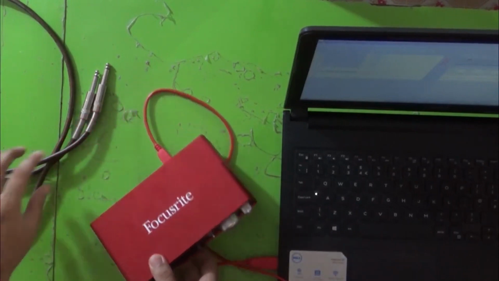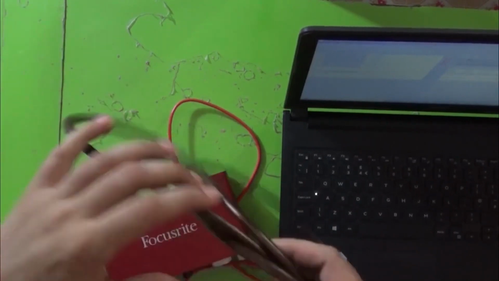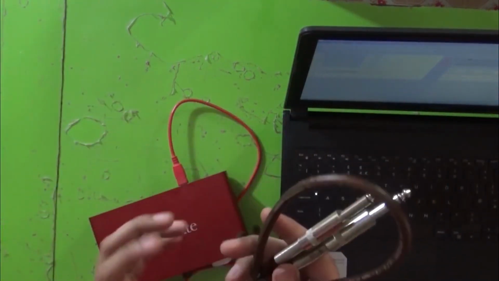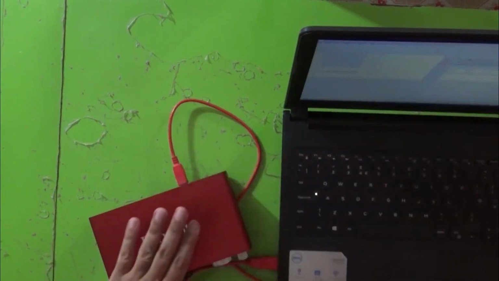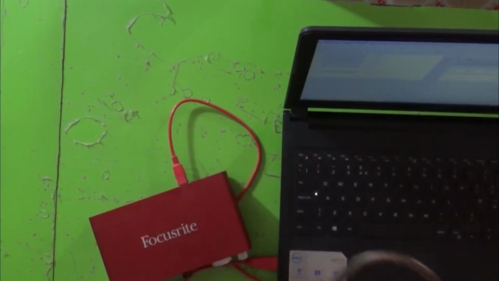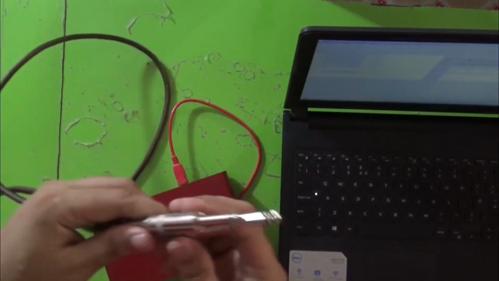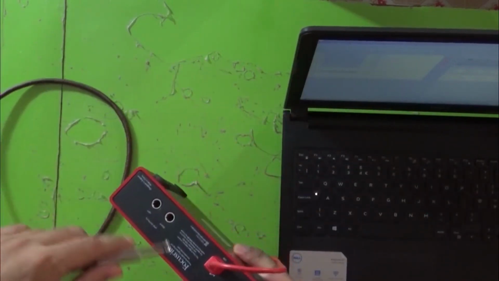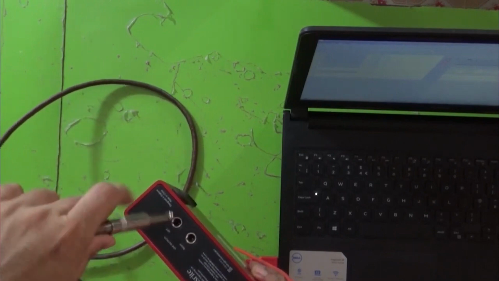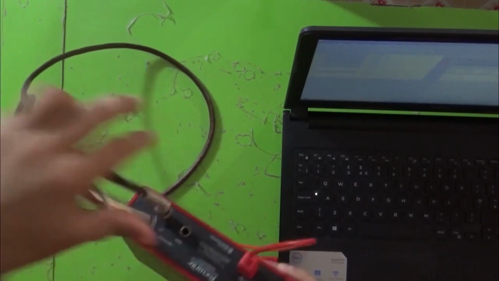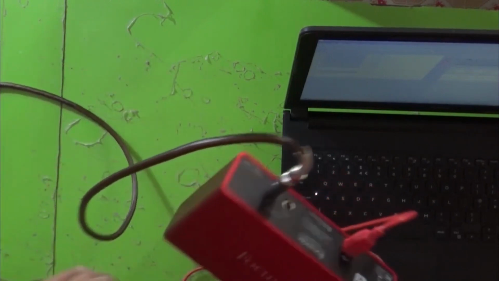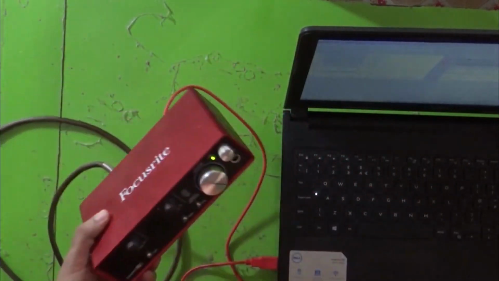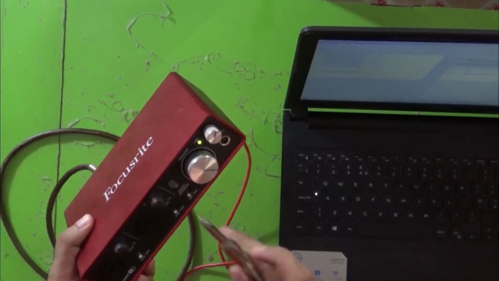Now you will also need this studio monitor cable. You probably have this studio monitor cable if you are using this audio interface and your studio monitor. Simply plug this one into any of these output ports. I'm using the left. Now this same wire, you can use any of the inputs. Here I'm using input 2.